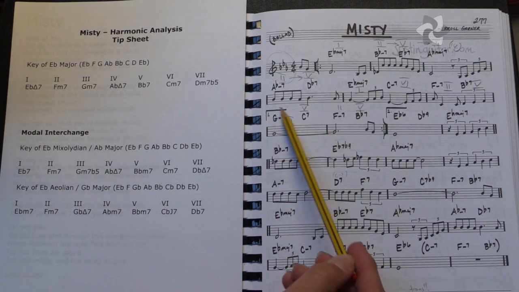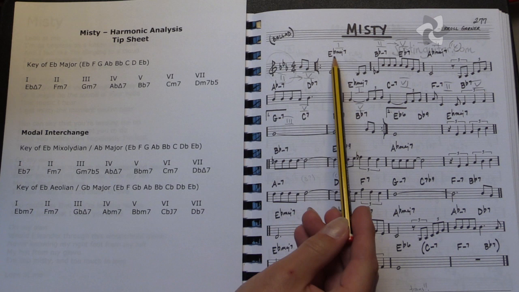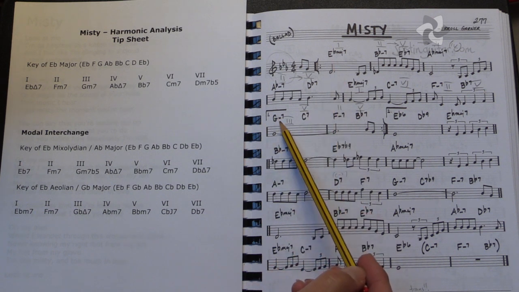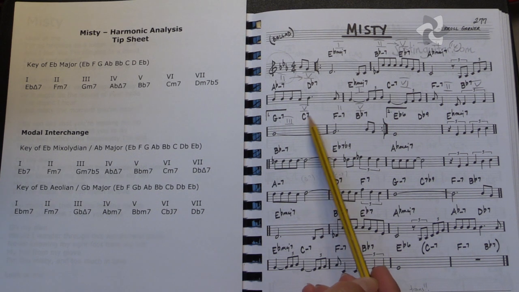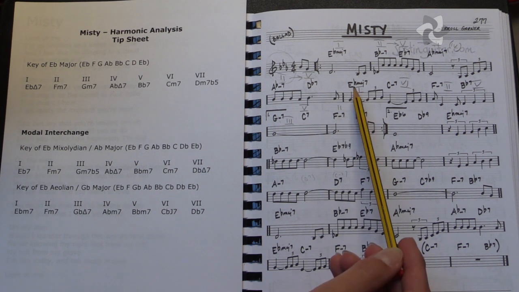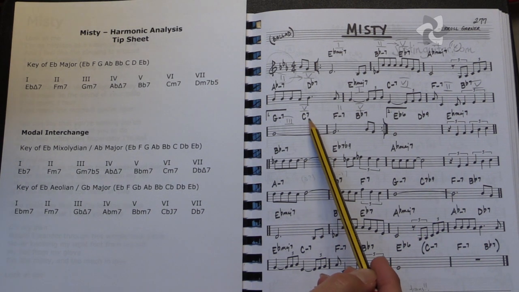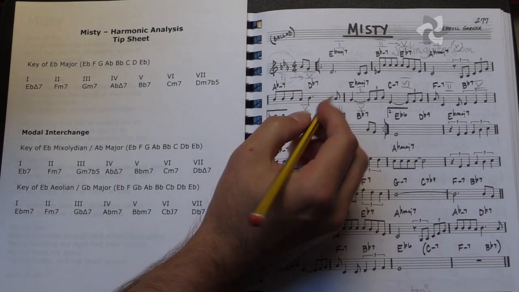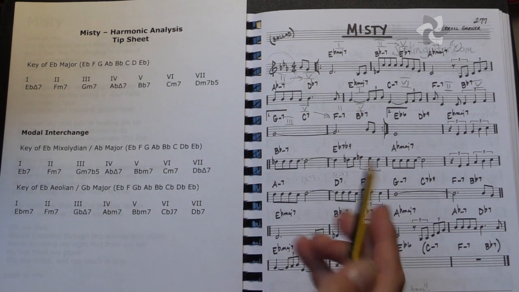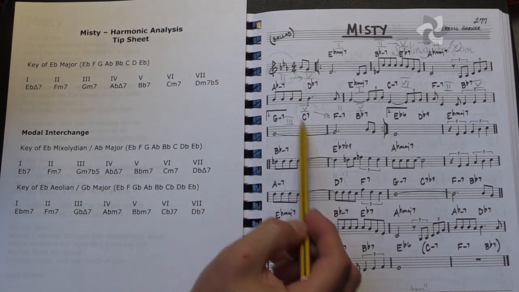Okay, so if we look at G minor 7 being a substitute for the E flat major 7, if we imagine that's E flat major 7 for a second, E flat major 7, C minor 7, F minor 7, B flat 7. It's the same 1, 6, 2, 5 that we had here. But C7 is the 5 chord going to F. Okay, and this is the chord that we call a secondary dominant.